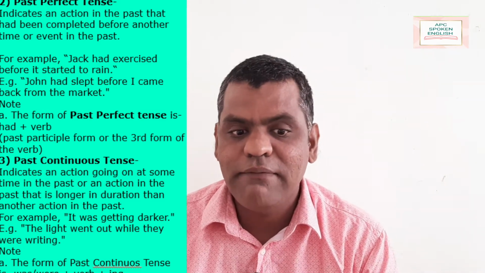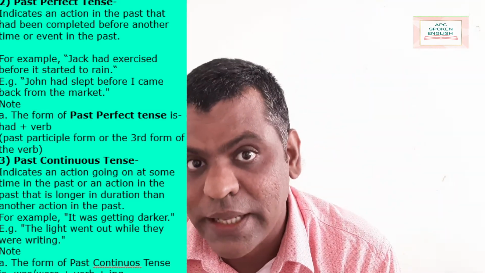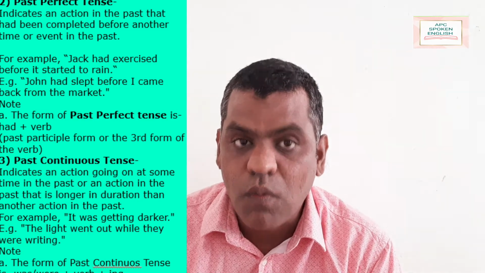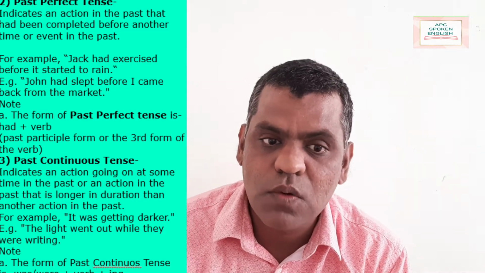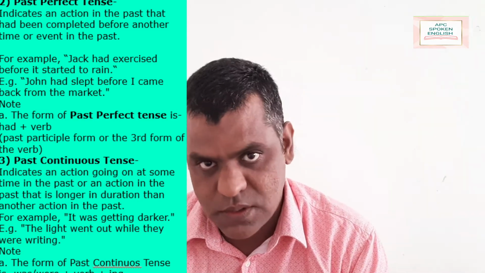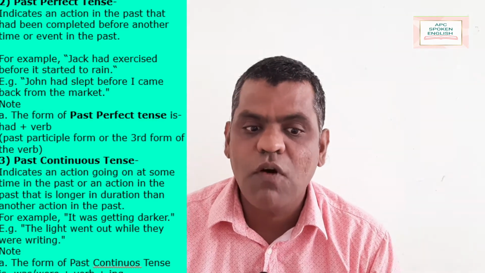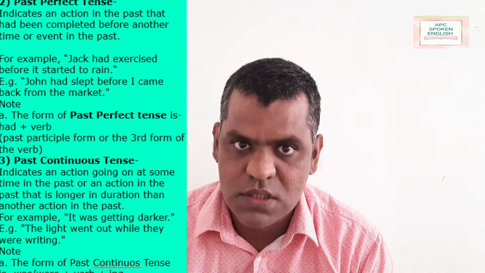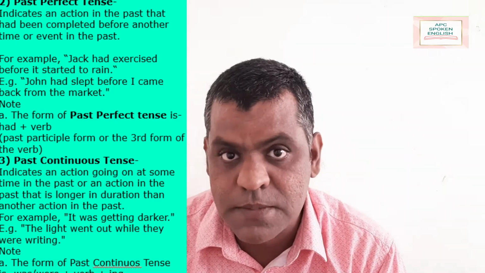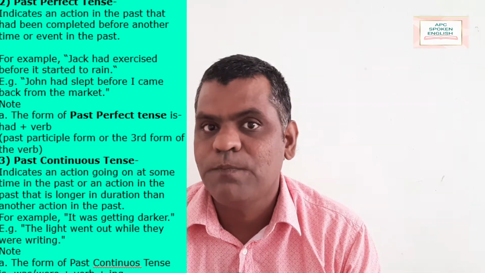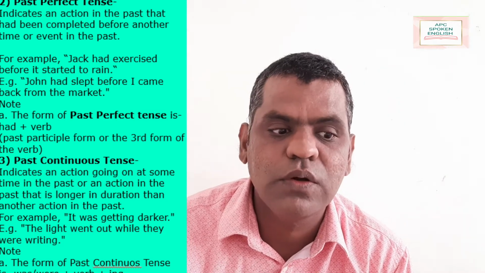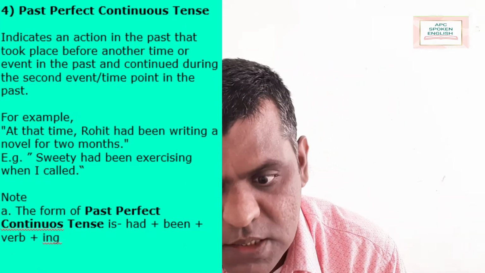The light went out while they were writing. Was getting. So all these verbs are indicating the past continuous tense. The form of past continuous tense is was or were, according to the subject, and verb plus ing form. If any action was continuously going on in the past, we can use past continuous tense.